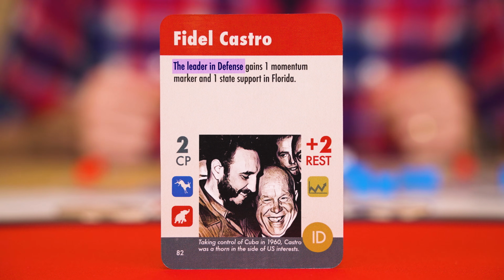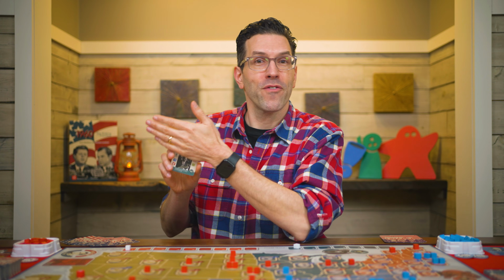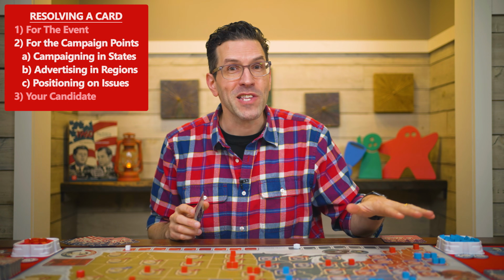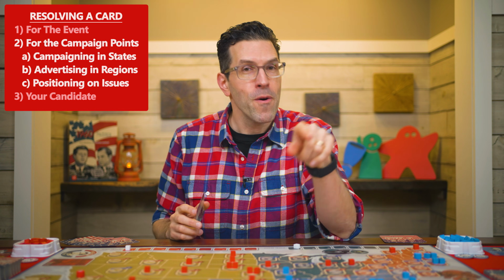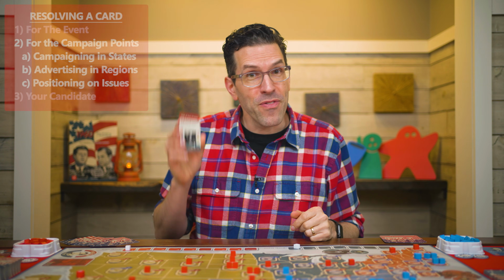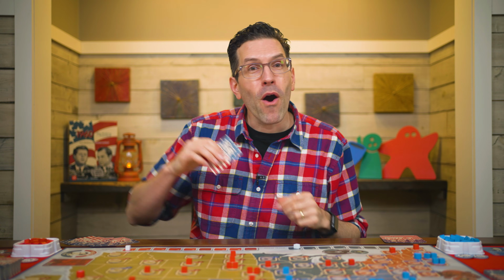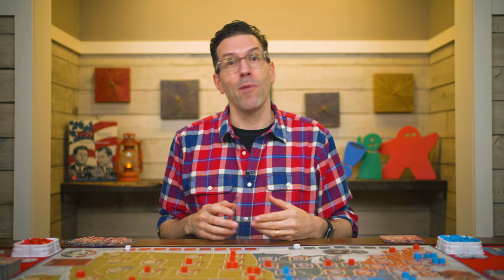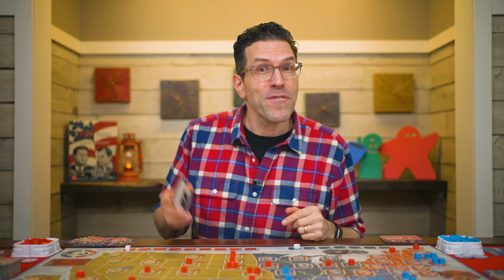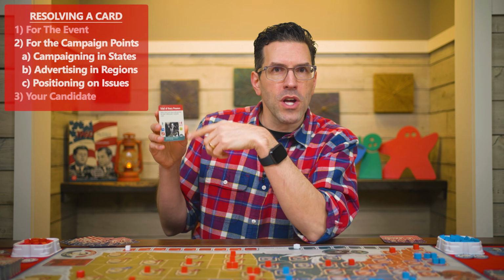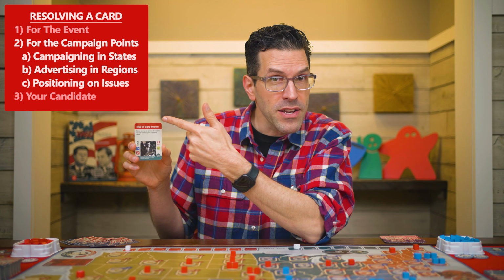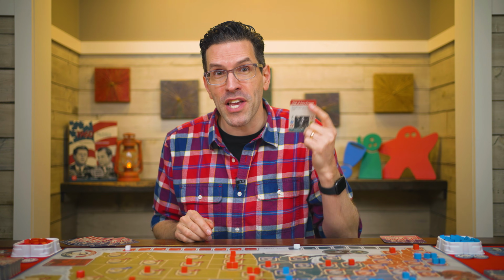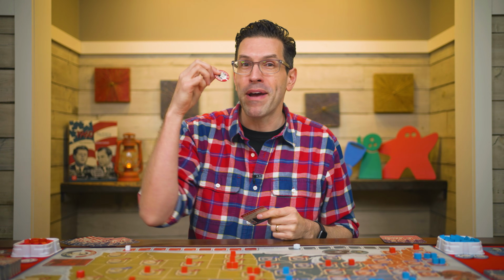particular issues when played. So when you don't play a card for its event, you instead spend its campaign points on either campaigning in the states, advertising in regions, or on issues. And then you discard it. Now, oftentimes you'll skip playing the event because it doesn't help you, it helps your opponent. However, after you've played a card, for any one of those other purposes, other than the event, the opposing player can still choose to trigger the event themselves by spending one of their momentum markers.